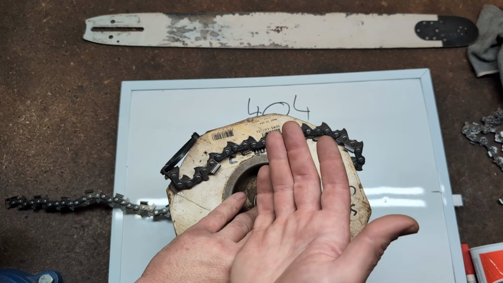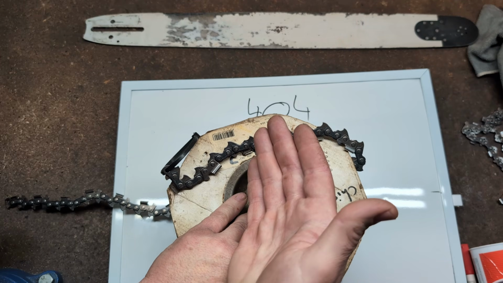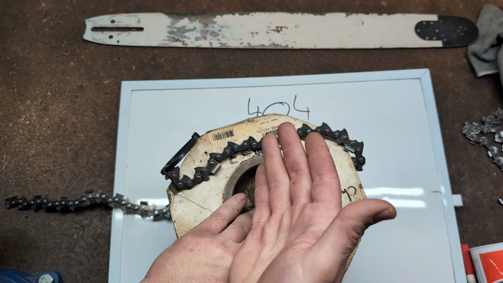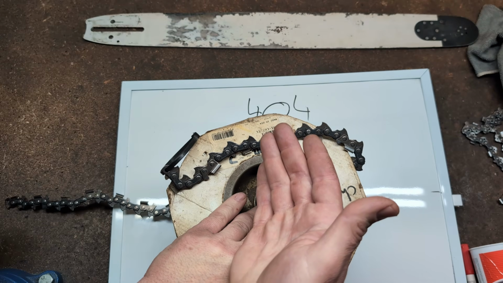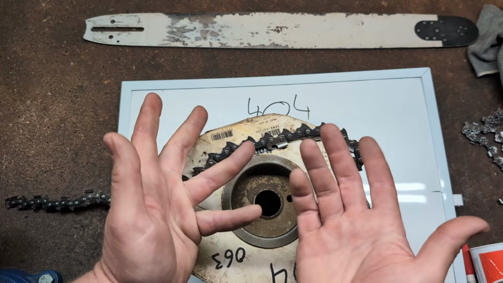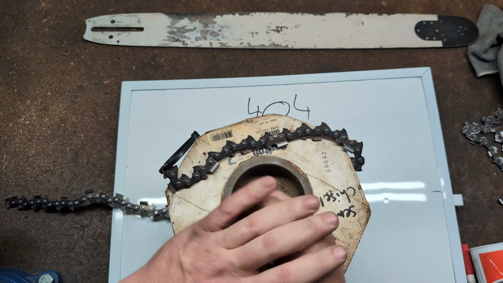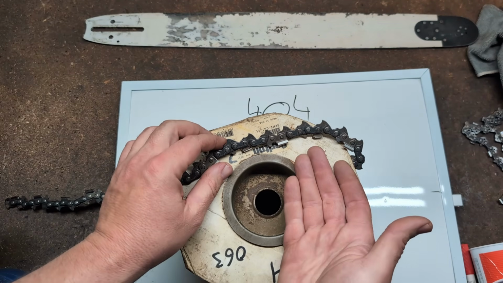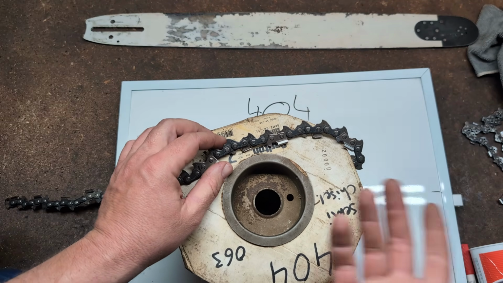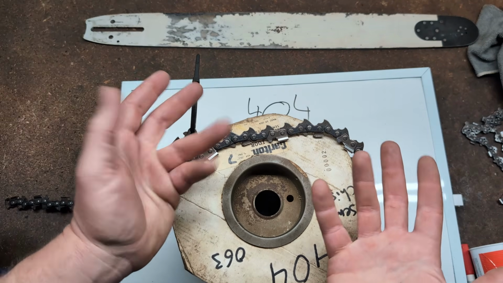I do run hard-nosed bars, which I theoretically could run a 3/8 and a 404 on, but I've never actually tested it. It might be something I do at some stage, but I need 2 chains that are comparable, and I've never actually had that at any point. It's unlikely that it will cut faster with 404, in my opinion, but I don't know.